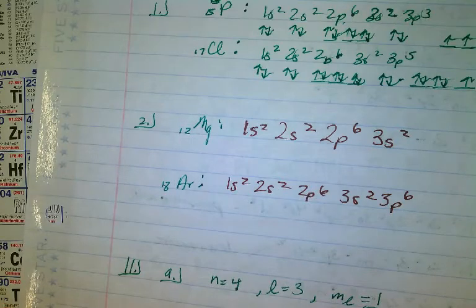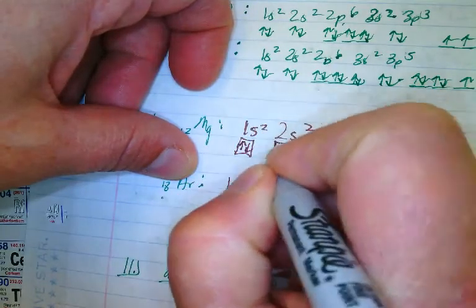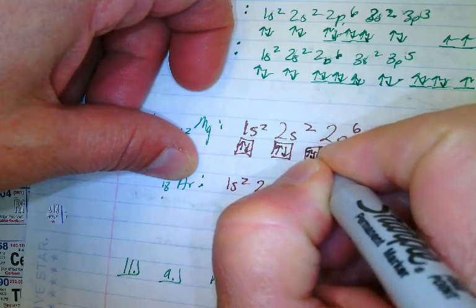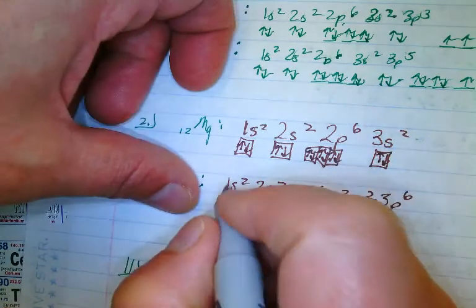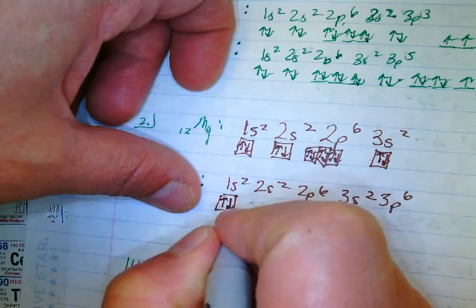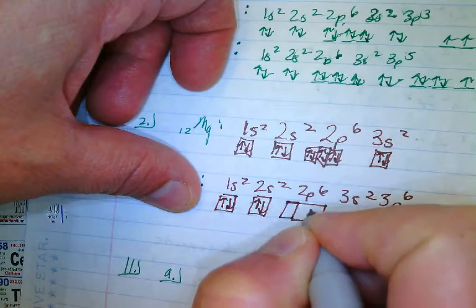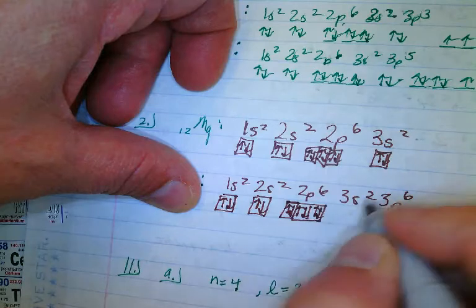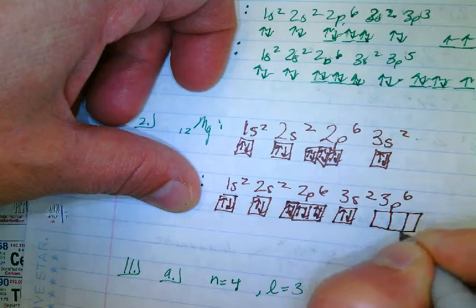Alright. And I should draw the box diagrams. I have 1 box for S's. How many boxes for P's? 3. Since the P column is 6 elements wide, that's why you need 3 boxes so 6 electrons can fit in there. Correct. That's what I've been trying to explain to you. You get it.